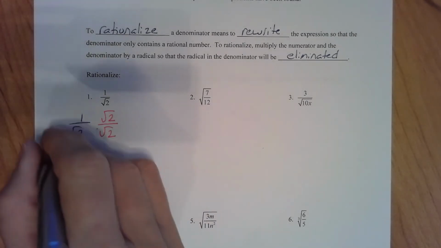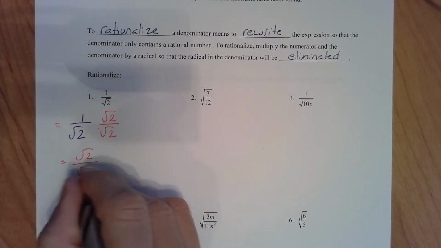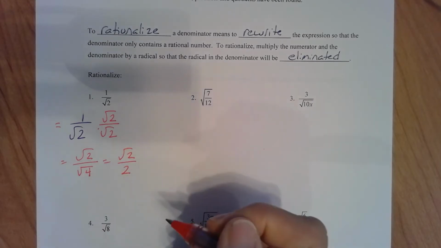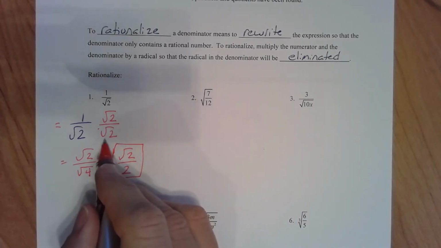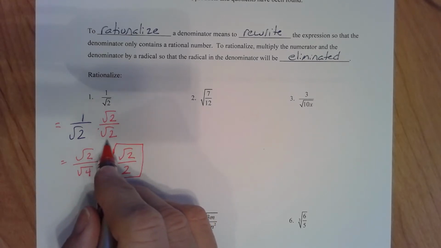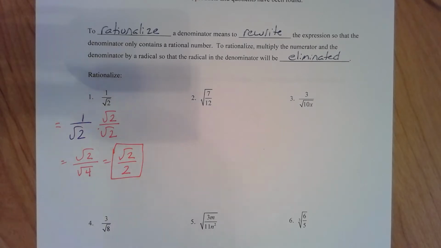So 1 times the square root of 2 is the square root of 2, over the square root of 2 times the square root of 2, which is the square root of 4. And the square root of 4 is 2. So when we rationalize, we multiply top and bottom by the same square root, again, because that's just a 1, right? Square root of 2 divided by square root of 2 is 1. We're just multiplying by an interesting kind of 1, and that will eliminate the radical in the denominator.